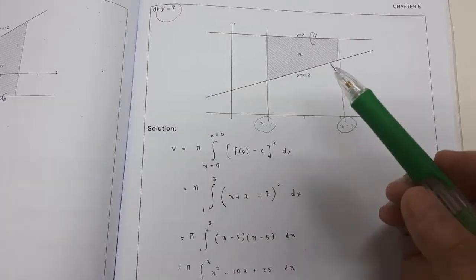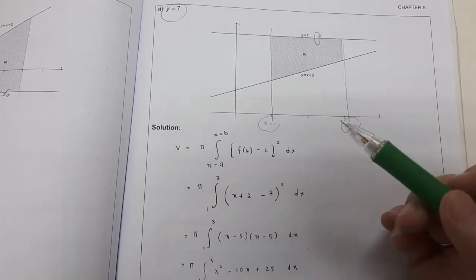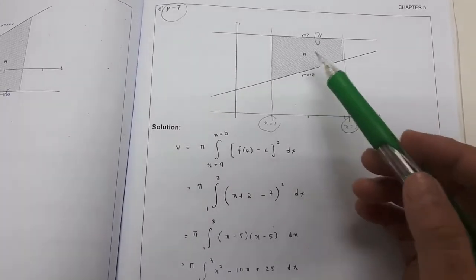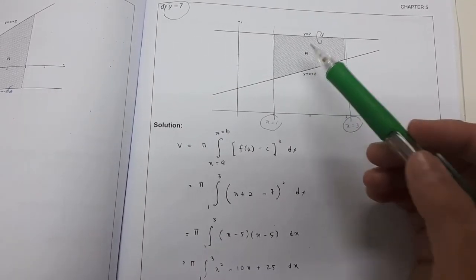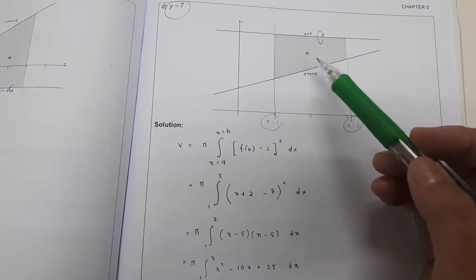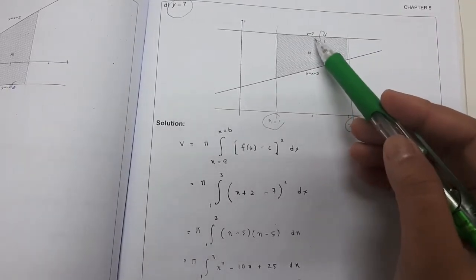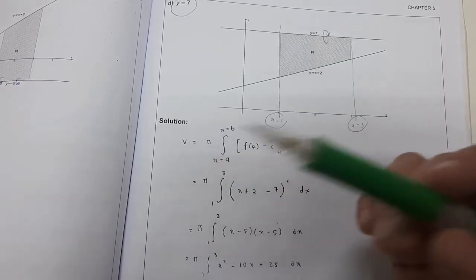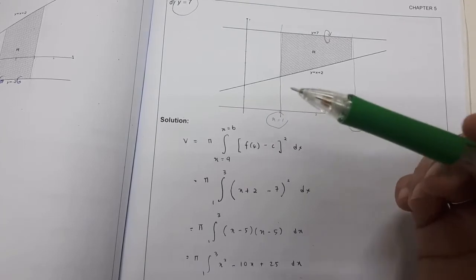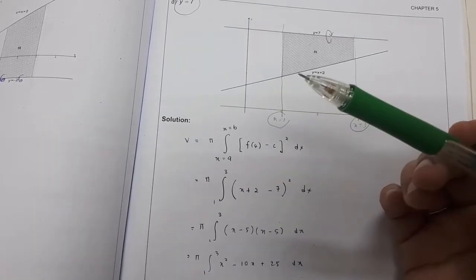There's an error in the previous recording, so let's do this again. Here is the shaded region. We want to find the volume of the solid generated when this shaded region revolves about the line y equals 7. So as we discussed, if the rotation is up or down, the calculation must be in terms of x.